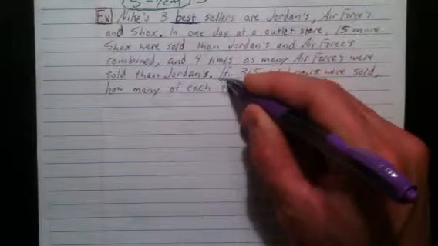Okay. So first of all, we know 315 total pairs were sold. So that right there tells us one of the equations we can set up. I guess in this problem, we are trying to find out how many of each type were bought. So our variables need to represent how many Jordans, how many Air Forces, and how many Shox.